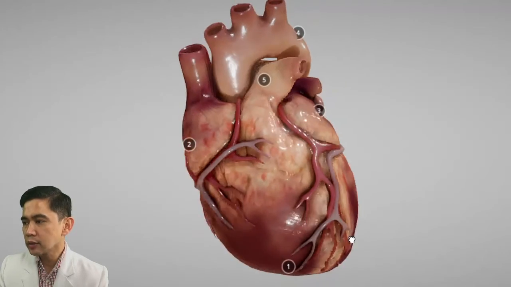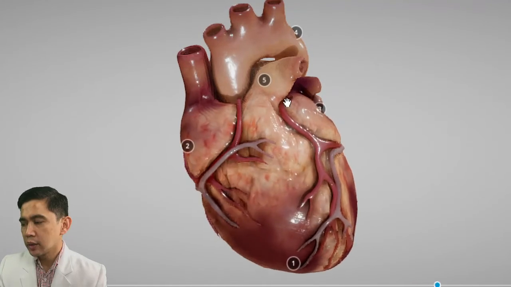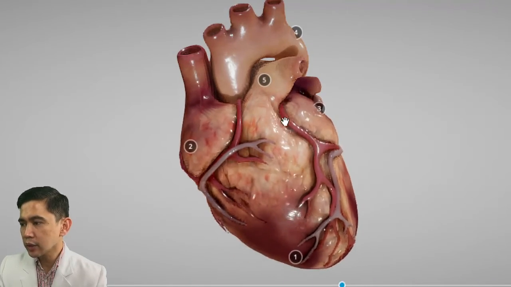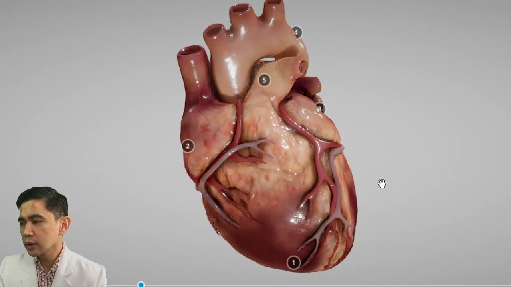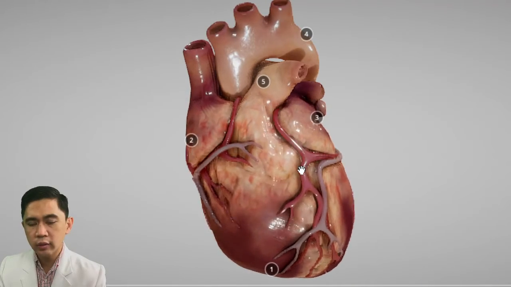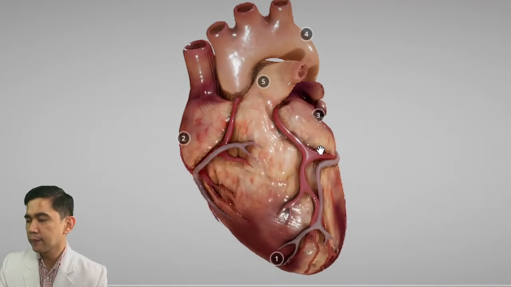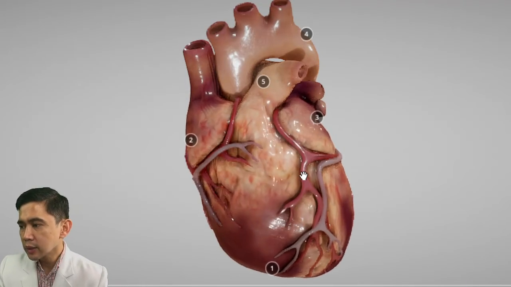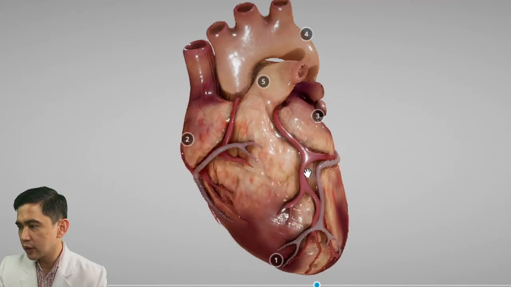Now let's go to the left coronary artery. So this is the left coronary artery. As you can see, the left coronary artery has a very big branch in the front. This is what we call the anterior interventricular branch, because it is found in the interventricular groove. Sometimes we call it the left anterior descending. So it's a very big branch.